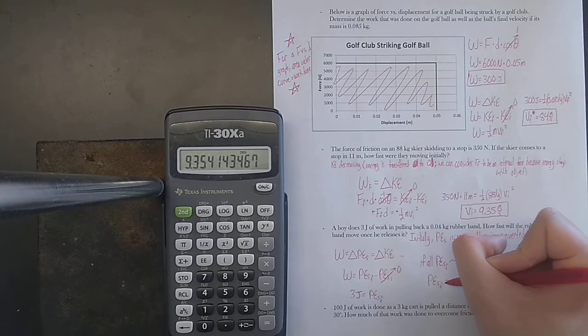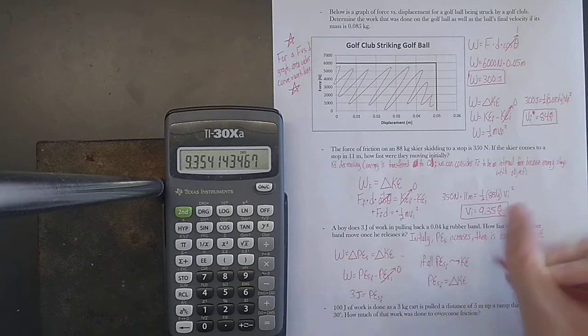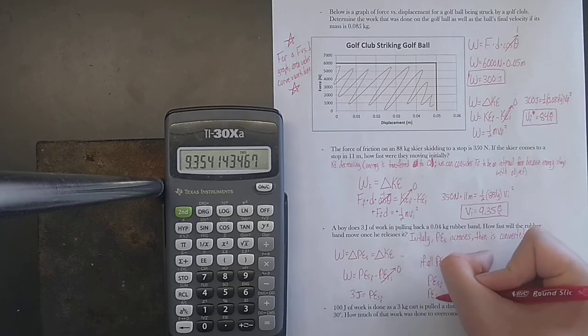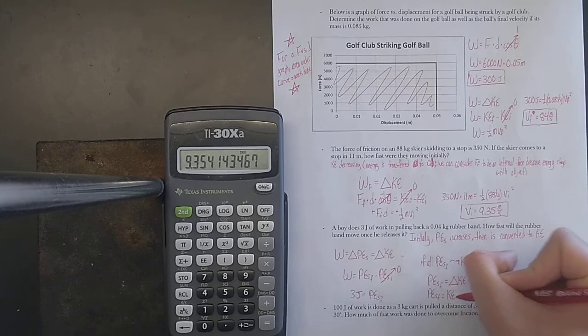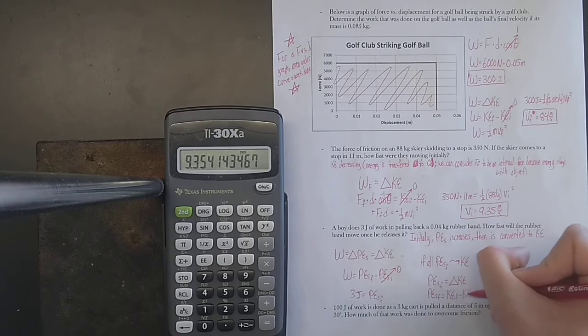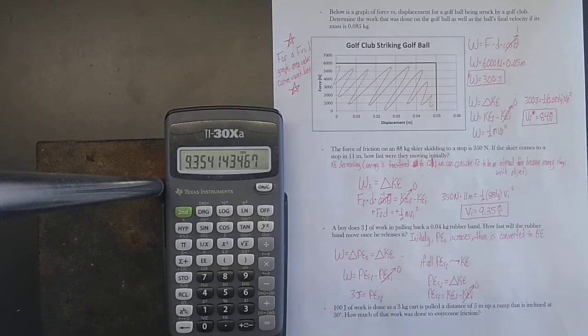PE final is equal to the change in kinetic energy. There was no initial kinetic energy, so this can turn into 0. What we see is that that work that was initially done and put into the elastic potential energy of the rubber band is now being transferred to kinetic energy.